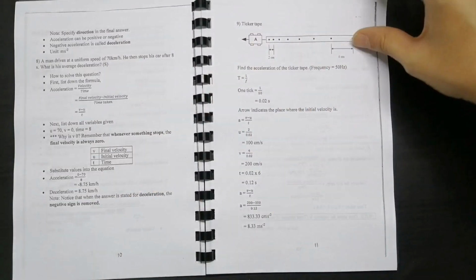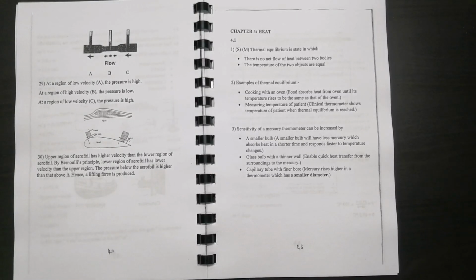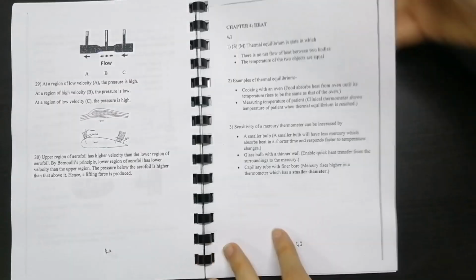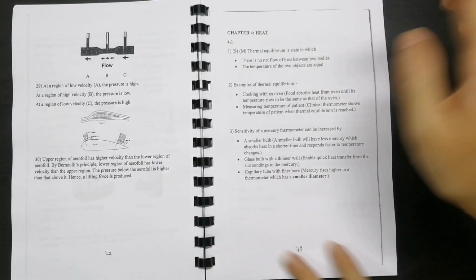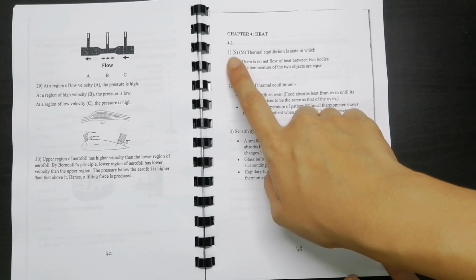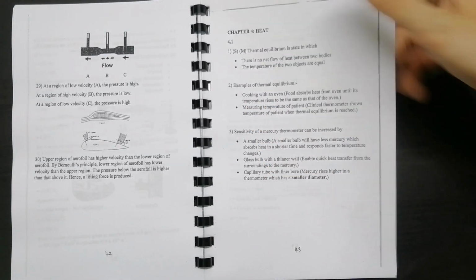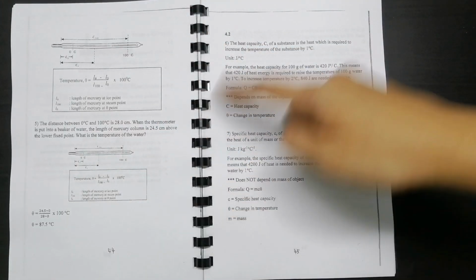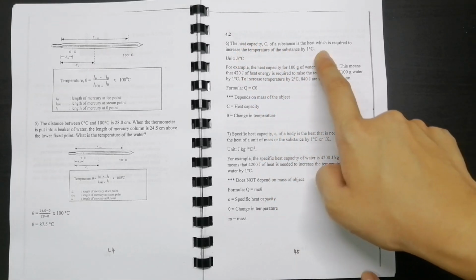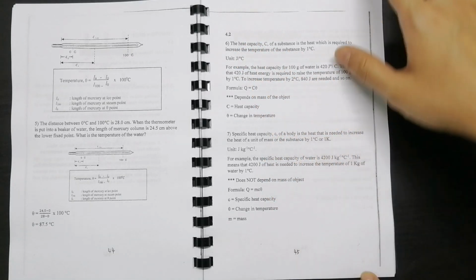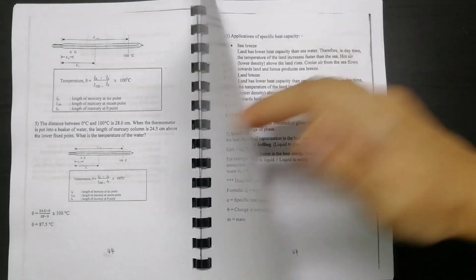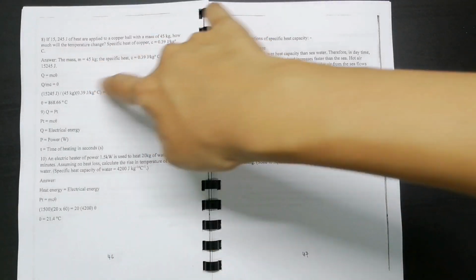Chapter 2. How I structured this book is that I will go over the concept and then the formula. So this is some concept right here. As you can see, there's an S here. It's a commonly asked subjective question. Then I will go over the concept a little bit, and then a definition, the formula, and right after the formula, I will have a practice question.